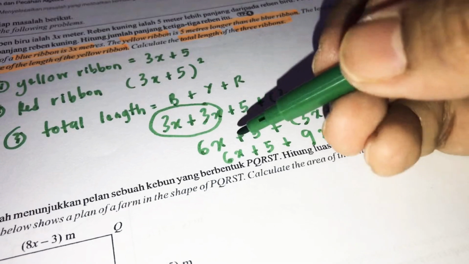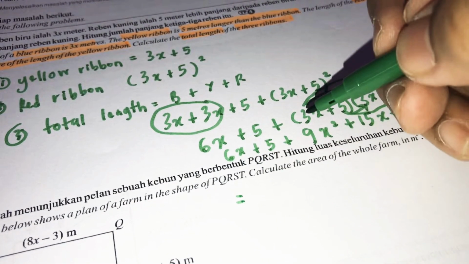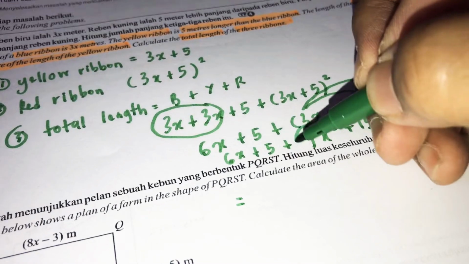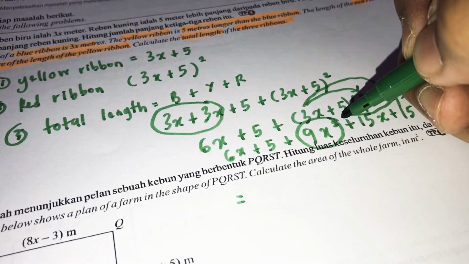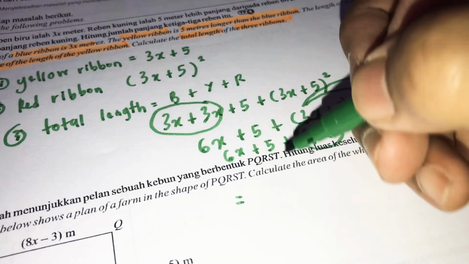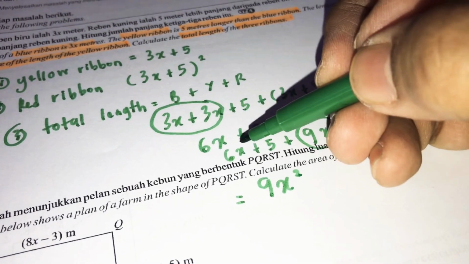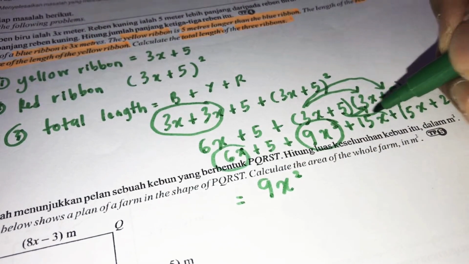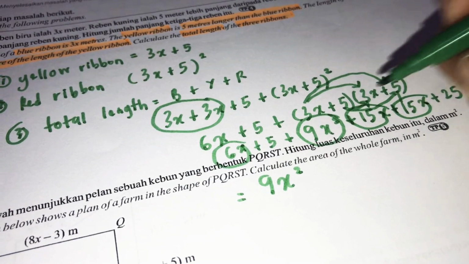Then you solve this one. When you want to write in simpler form, first you write the variable with the power. So first you write 9x square, and then simplify: 6x plus 15x plus 15x, so you get 36x.